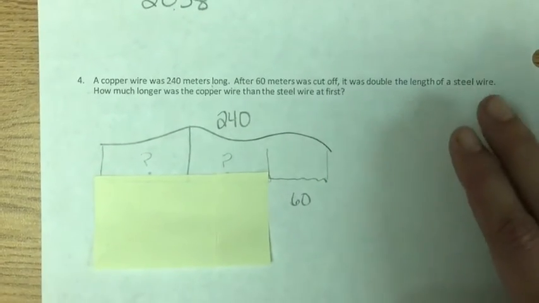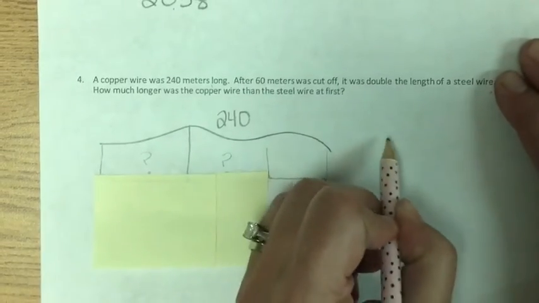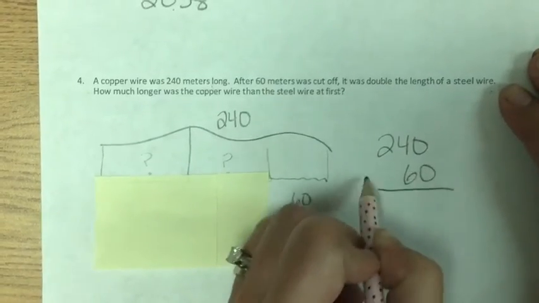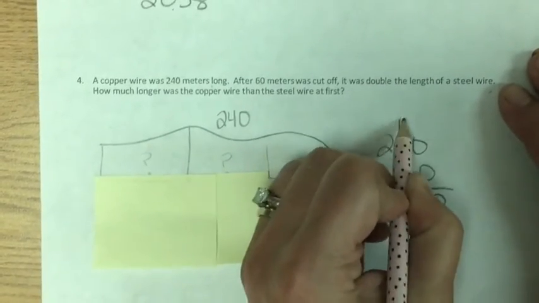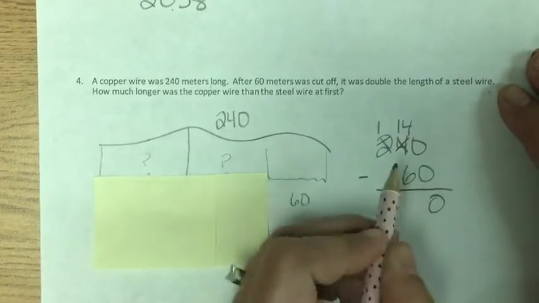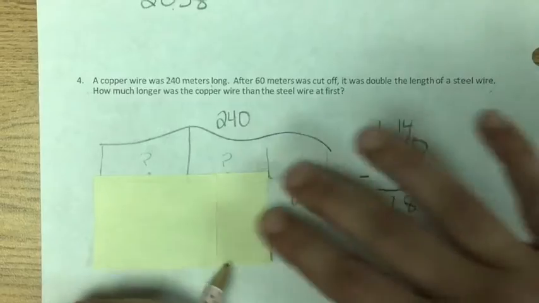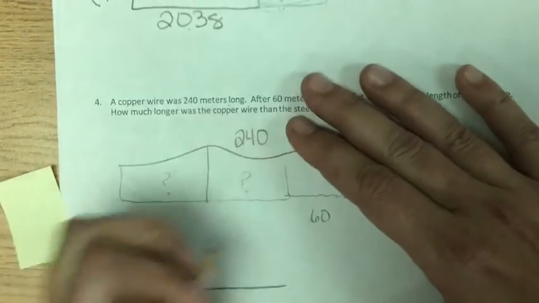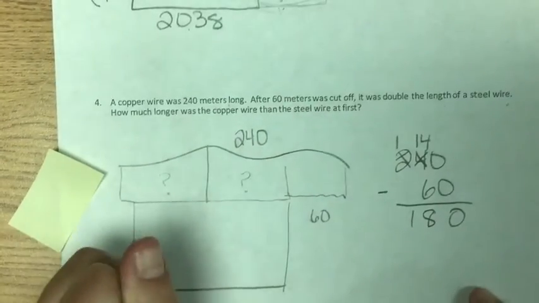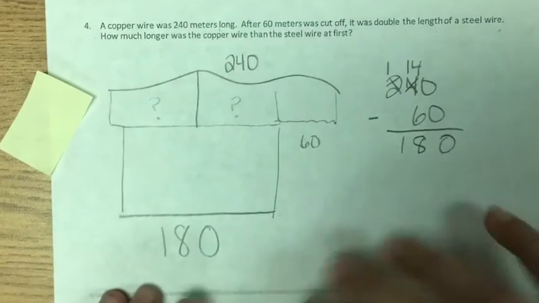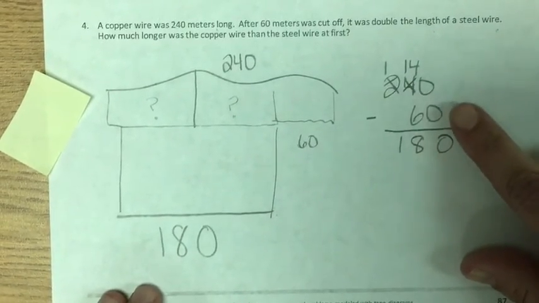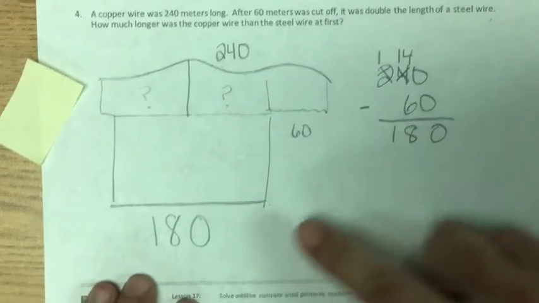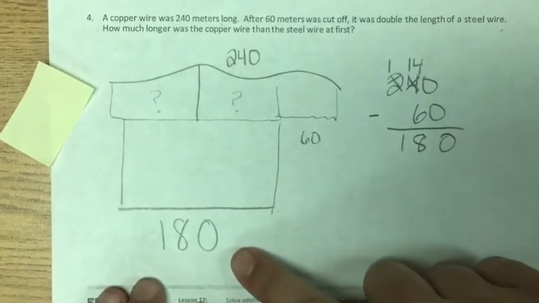So I'm going to think about the math on that. So if I have 240 meters and 60 was cut off, well, that is subtraction. Okay, so I know that this much now, so I'm going to draw this line, this much is 180. And I know that because I cut off 60 in my math. I took 240 meters and I cut off 60 meters. And now I know that I'm going to end up with 180 meters.